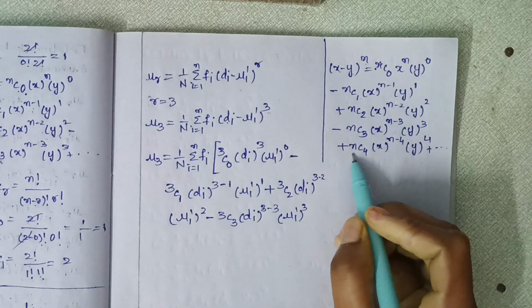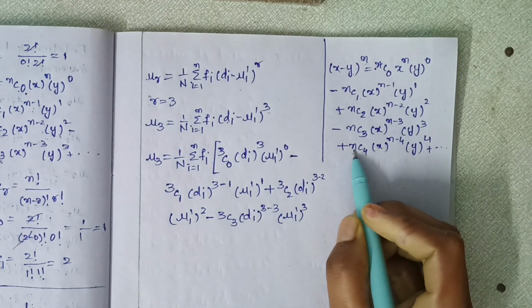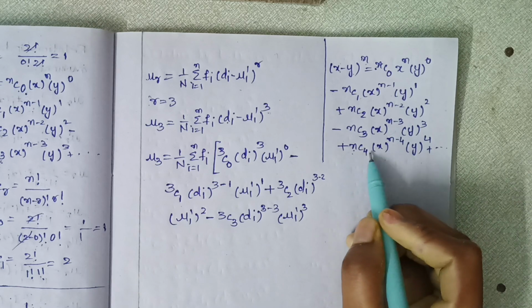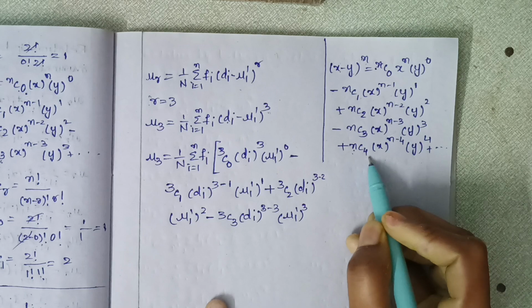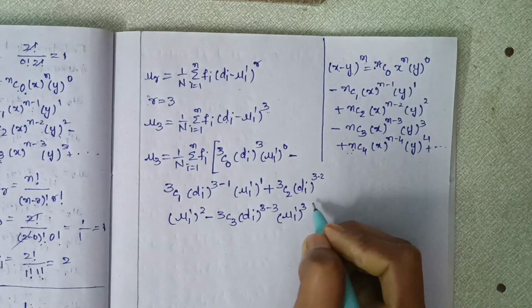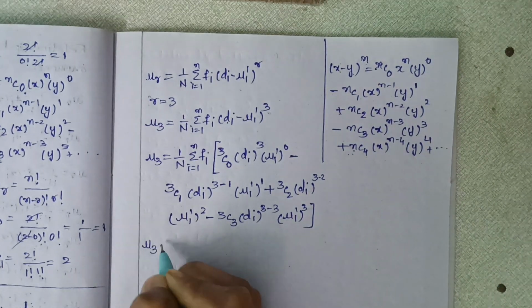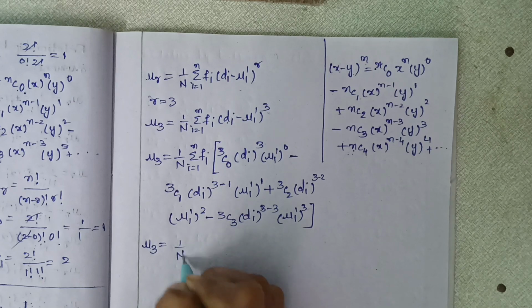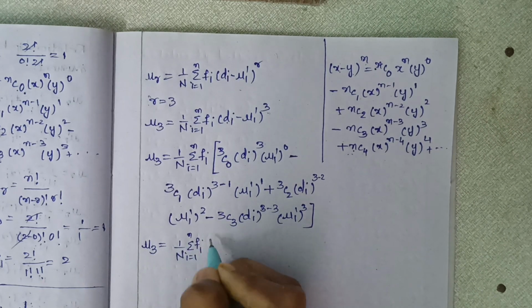Here again we have nC4, but here the n should not be less than the r value. So here in 3C4, 3 is less than 4. So we will stop up to here only. Therefore mu 3 equals 1 by n summation i equals 1 to n fi.